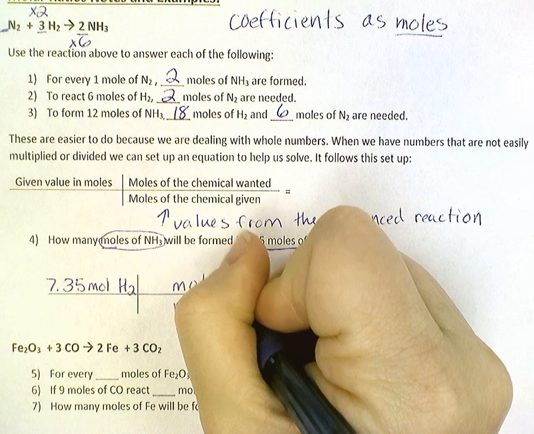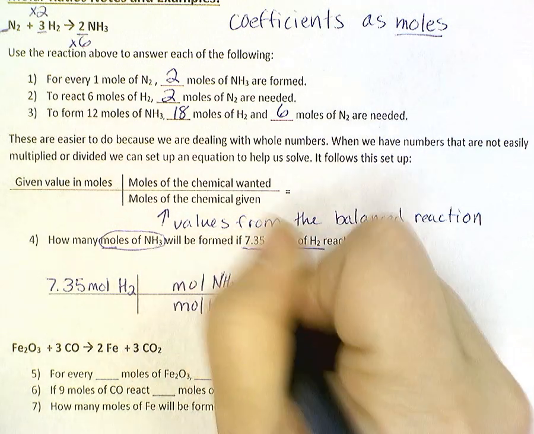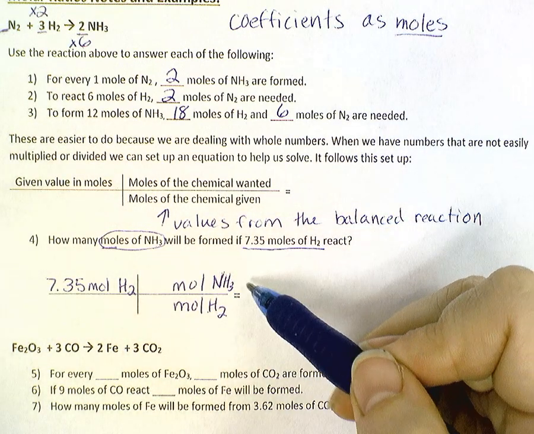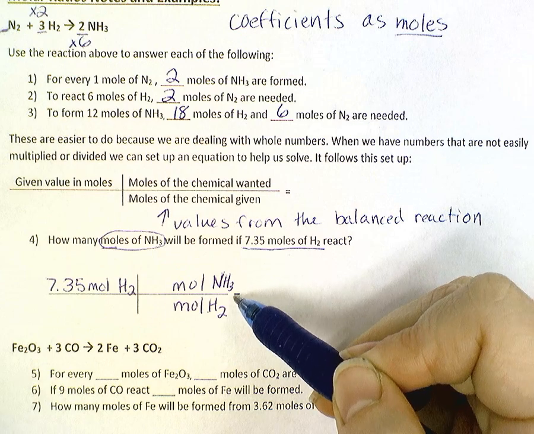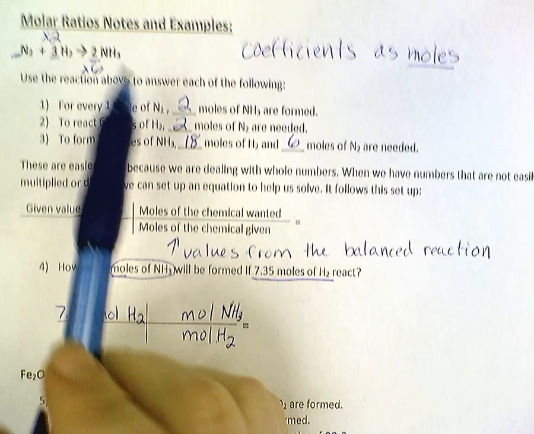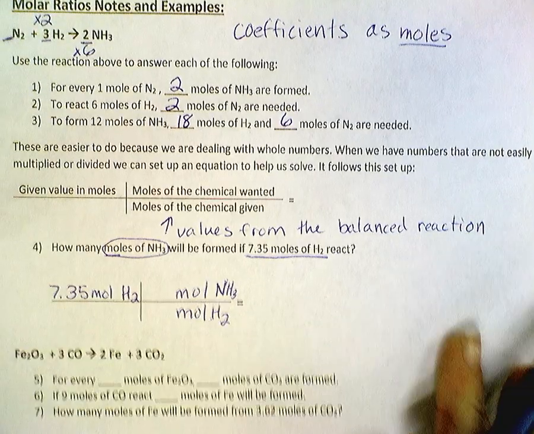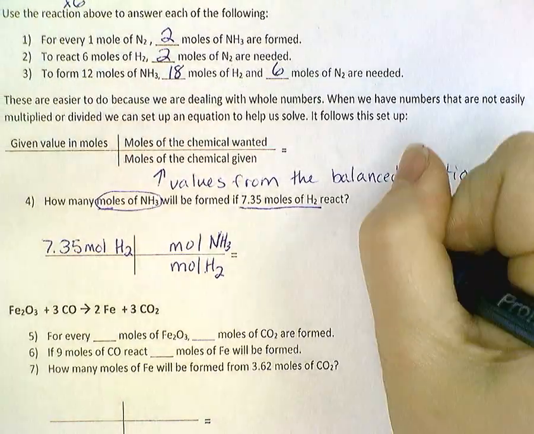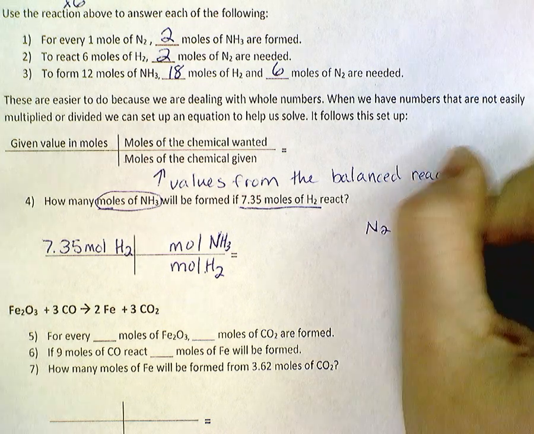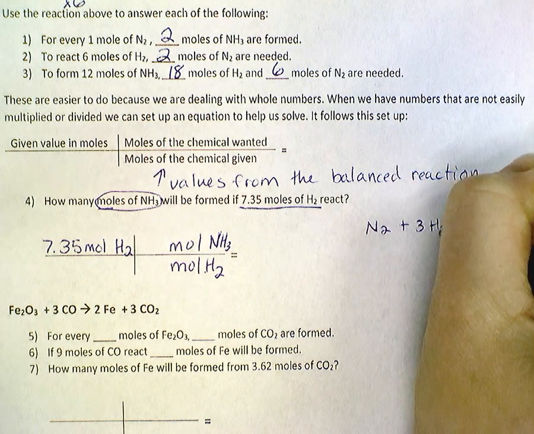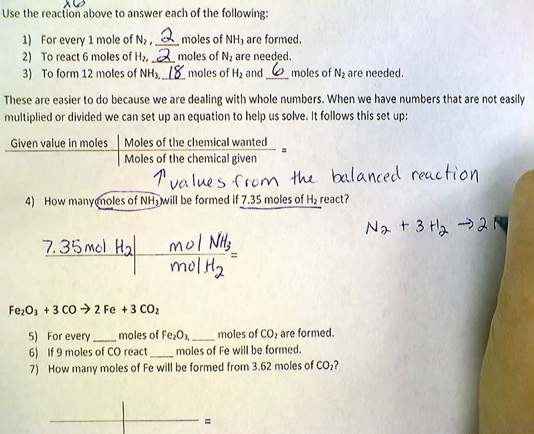Okay. So now we need to fill in its numbers. We always fill in our units first so we know where things go, and then we're going to fill in our numbers. And our numbers are going to come from this balanced reaction, the same one. So I'm going to rewrite it over here so we've got it handy. We've got N2 plus 3H2 forms 2NH3.